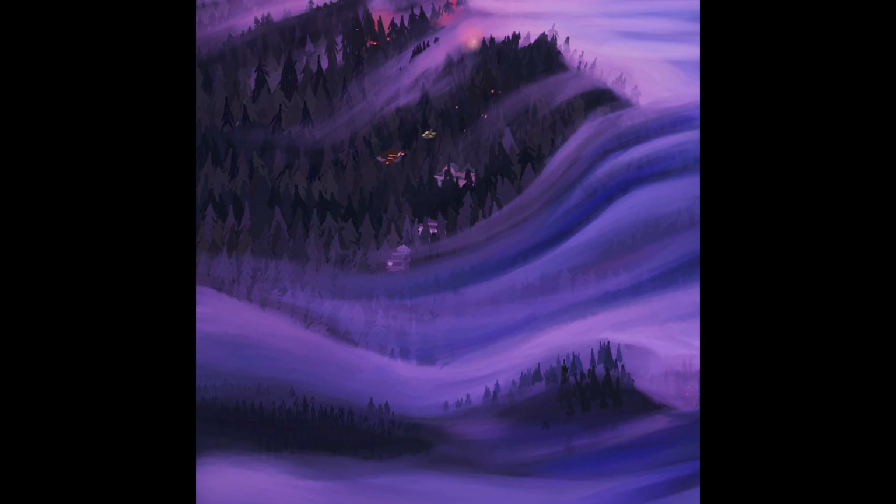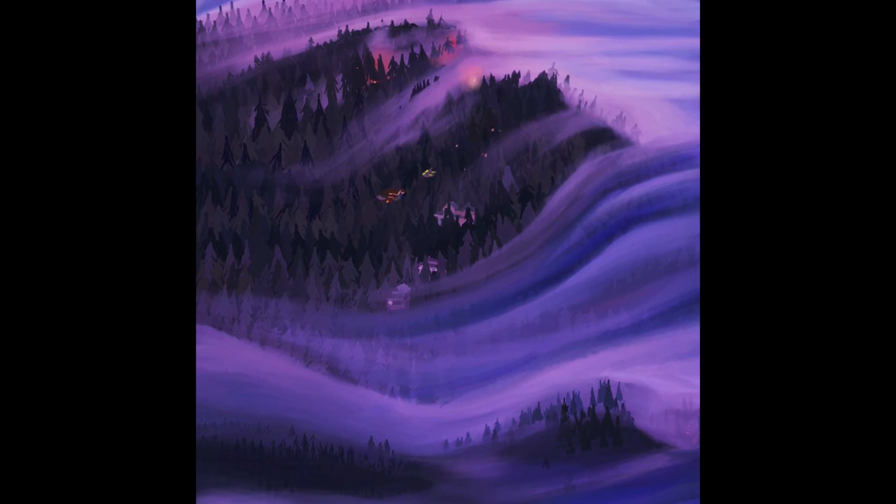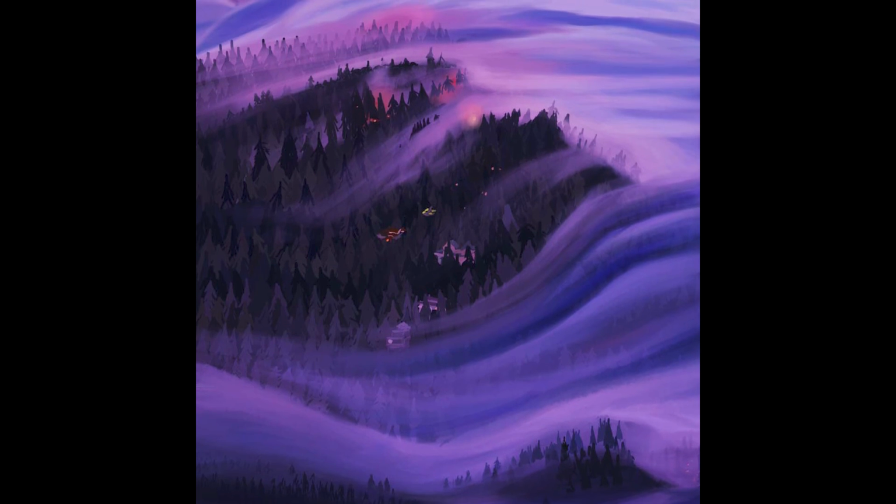It looks pretty, and when you go backwards and forwards between them, this is the one that looks better.